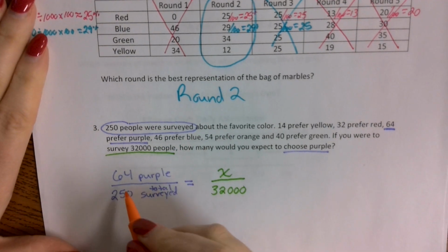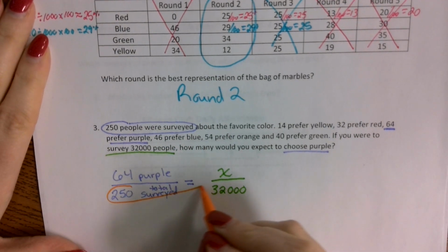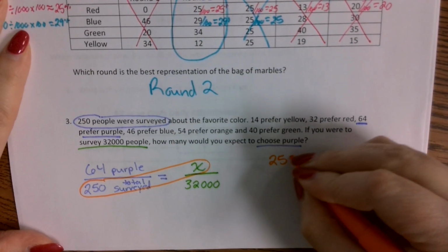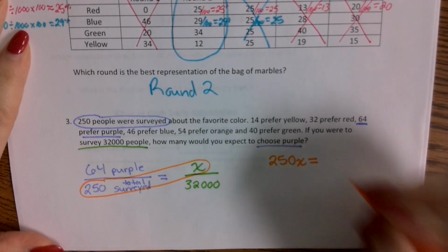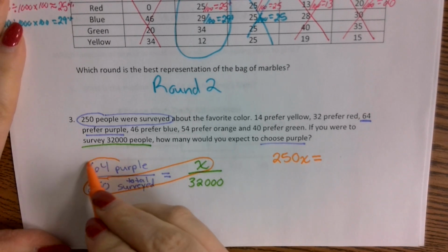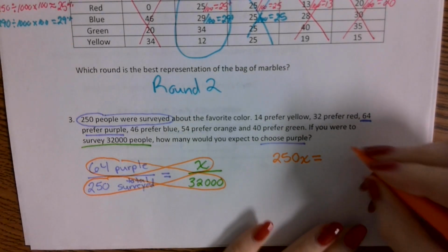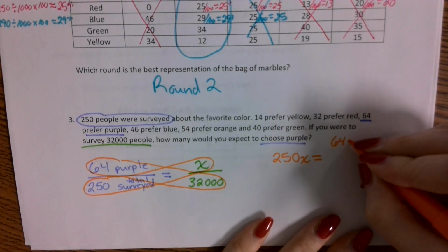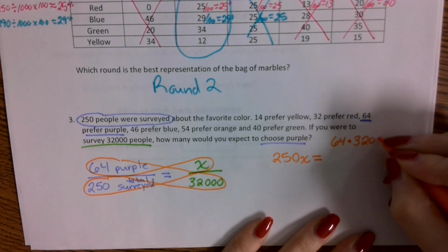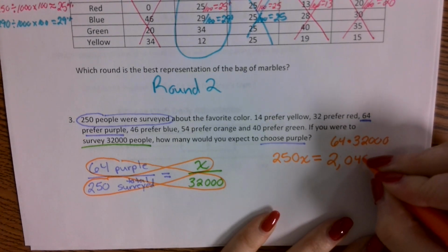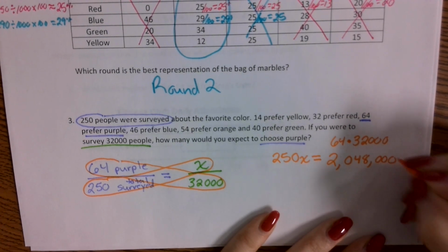Okay, so we're going to go ahead and multiply 250 times the X gives us our 250X. Then we're going to multiply 64 times 32,000. Okay, so if we do 64 times 32,000, we're going to get 2,048,000.